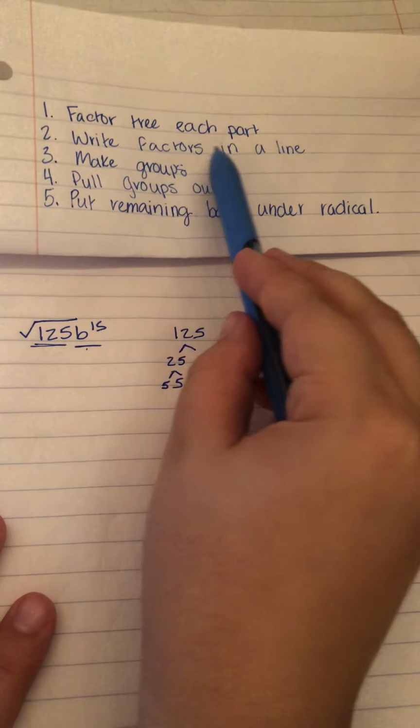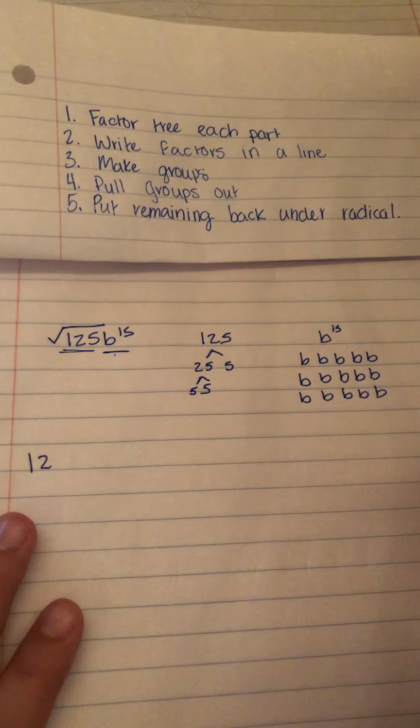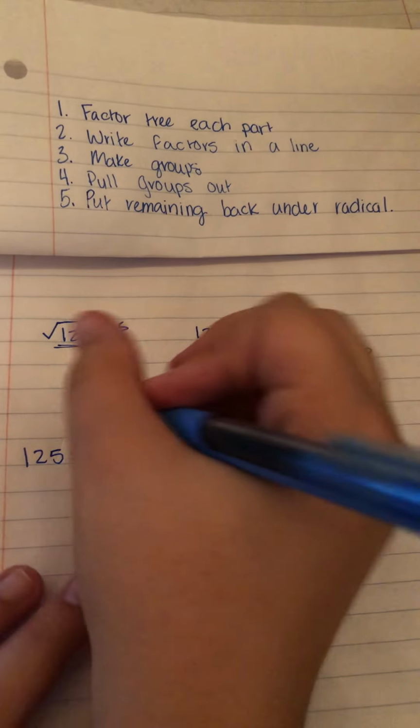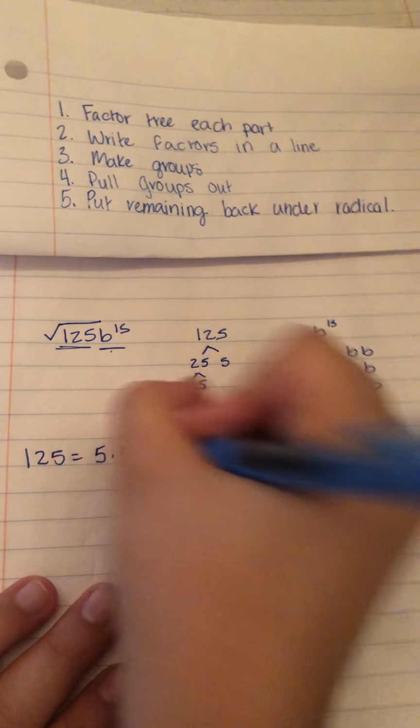We're going to write our factors in a line. So we have 125 equals 5 times 5 times 5.